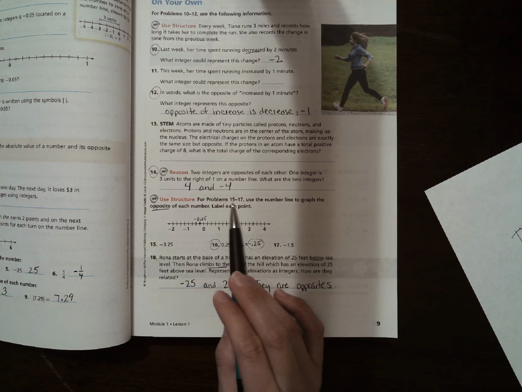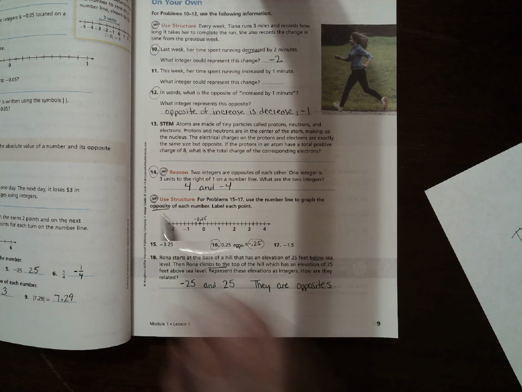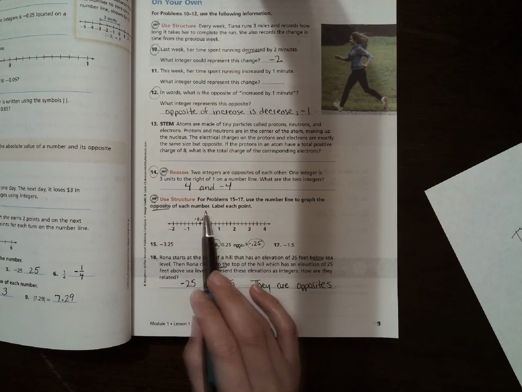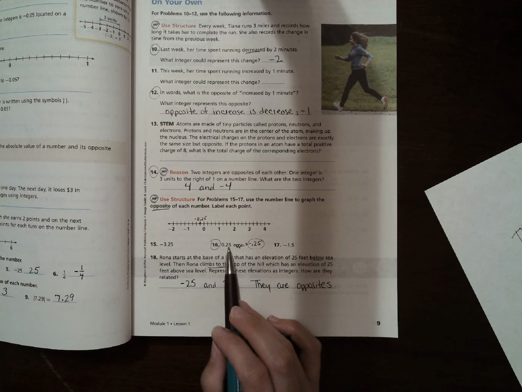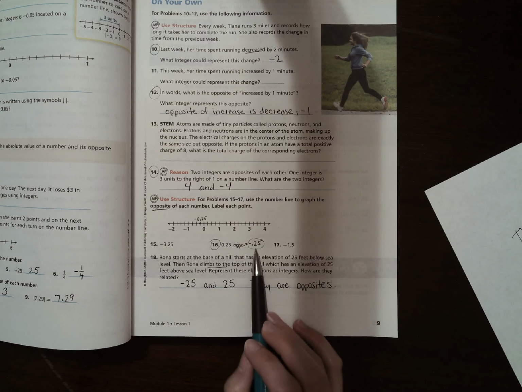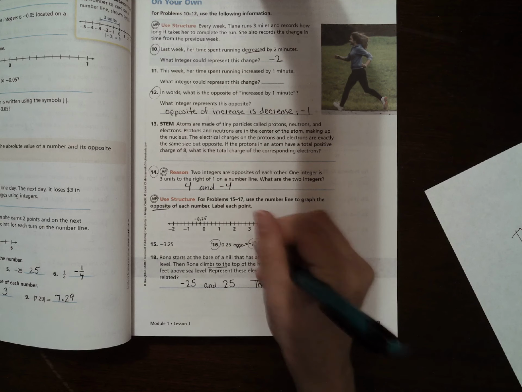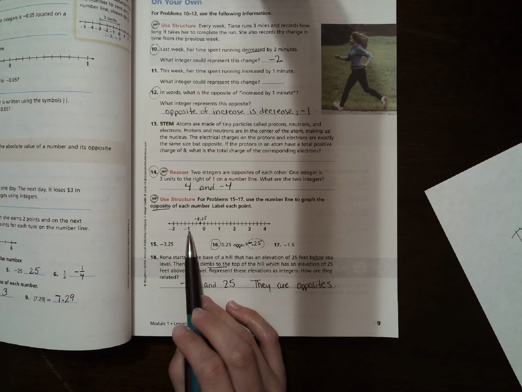For problems 15 through 17, use the number line to graph the opposite of each number. Label each point. So since we are only working on even numbers, let's take a look at 16. We have 25 hundredths. Well, the opposite of 25 hundredths would be a negative 25 hundredths. Negative 25 hundredths isn't quite to a negative 1 yet.